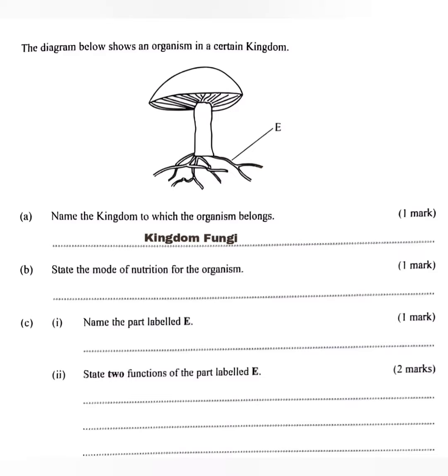The mode of nutrition for this organism is saprophytic nutrition. Then as for C, Roman numeral 1 is saying, name the part labeled E. Part labeled E is called the rhizoid.